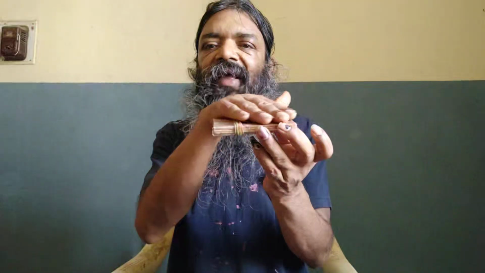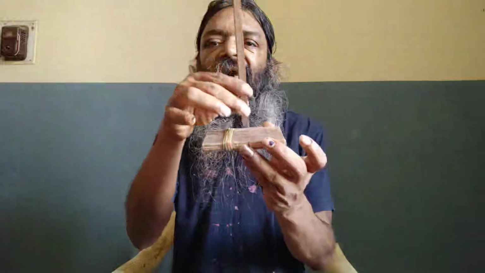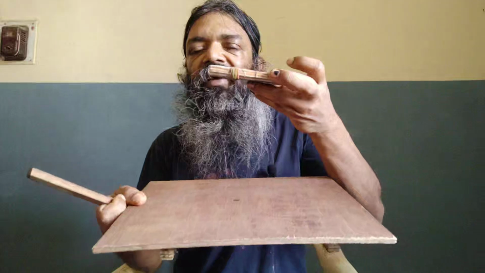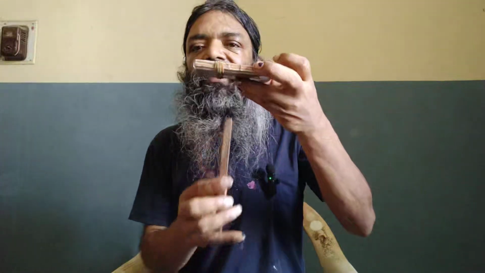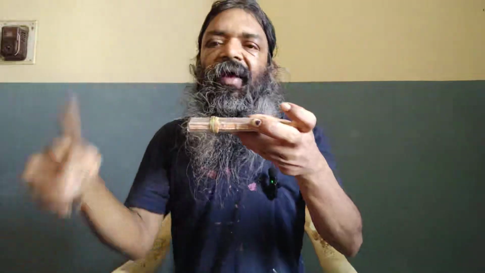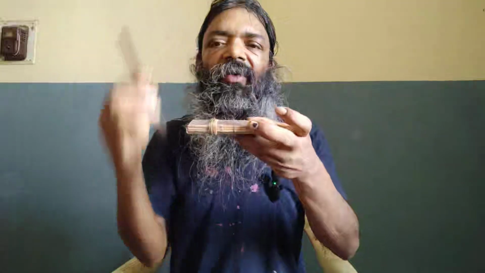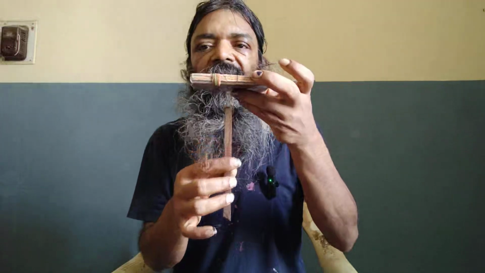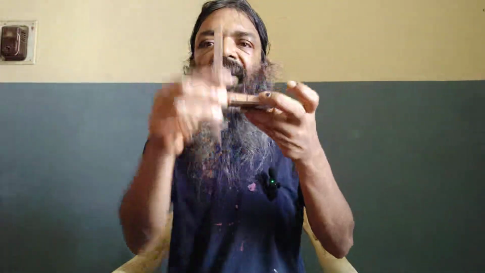Volume is the surface area vector dot product with the height. If this is the surface area and this is the xy plane, then this is the surface area vector along this direction for this surface, and for this surface along this direction. Whatever the surface area vector is, if I take it along this direction, the dot product with the z vector, the height vector, will give the volume.